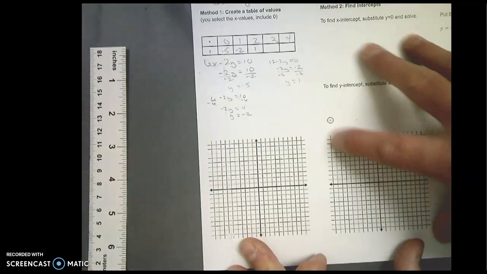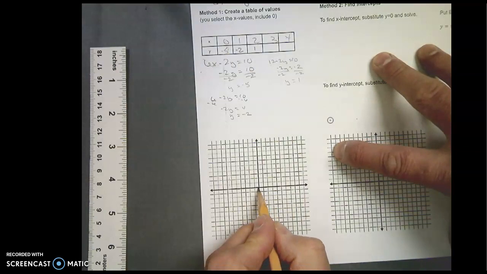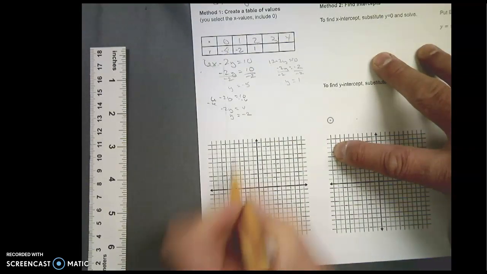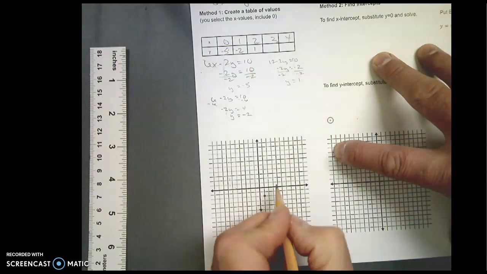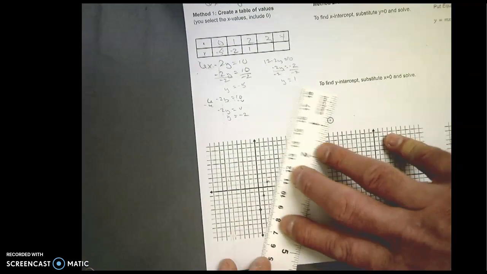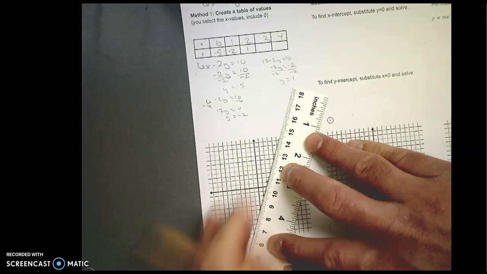Let's just graph those 3 points. So I have 0, negative 5. Here's 0. 1, 2, 3, 4, 5. I have 1, negative 2, and then I have 2, 1. So I can take those points and a straight edge, and I can graph that line.